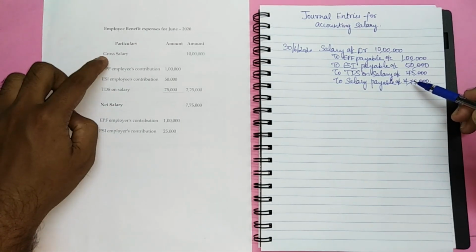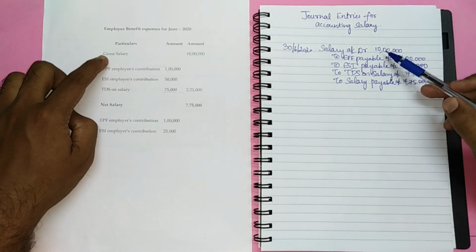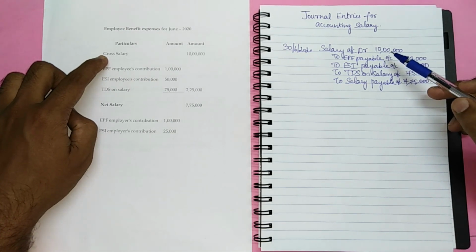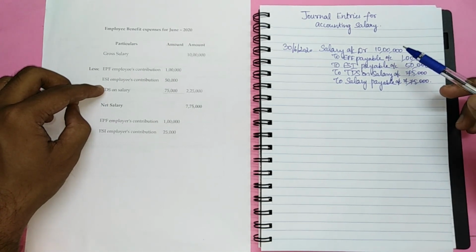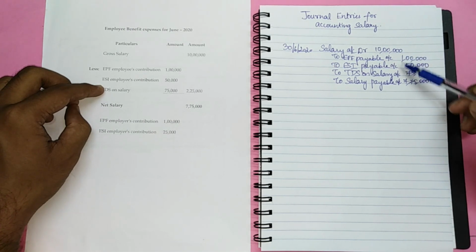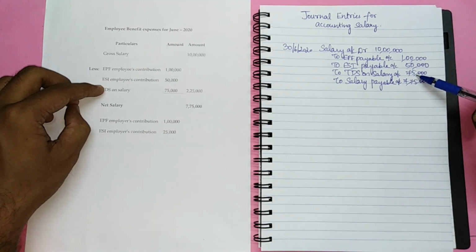The gross salary as per payroll is rupees 10 lakh. So we debit it because it is an expense. Now we pay the salary to the employees after a few deductions. These deductions are nothing but employer paying the statutory dues on behalf of the employee. Therefore, we should credit these liabilities. In our case, it is 1 lakh towards EPF, 50,000 towards ESI and 75,000 towards TDS. So the balance 7,75,000 is to be paid to the employees.